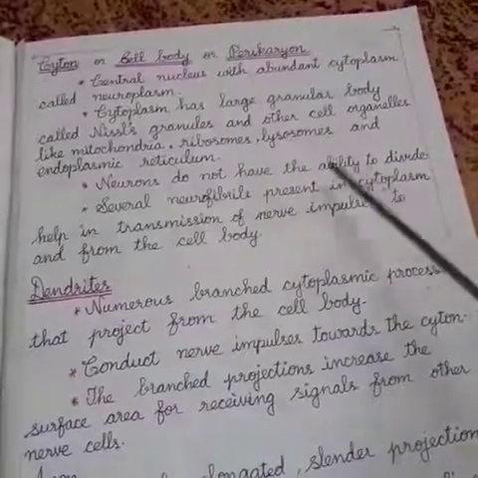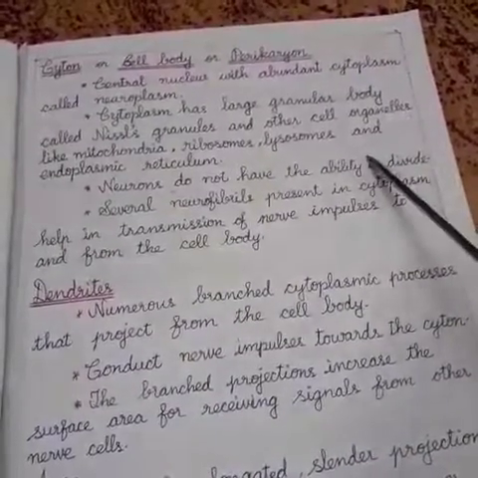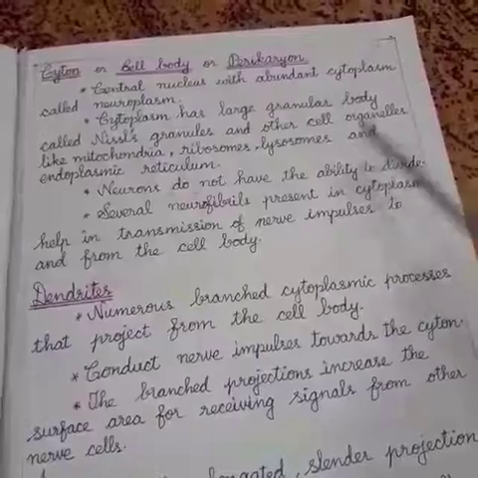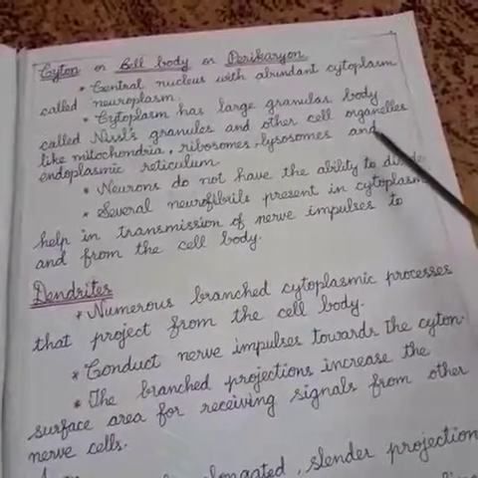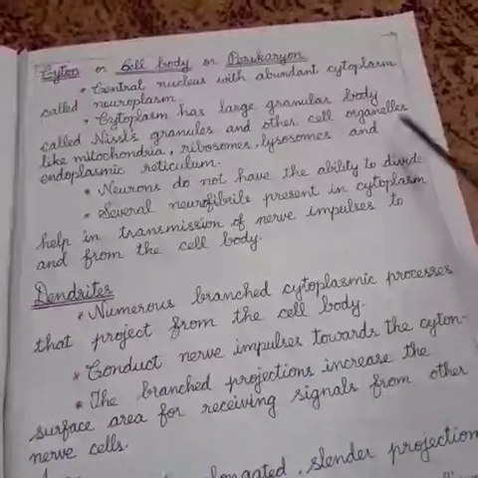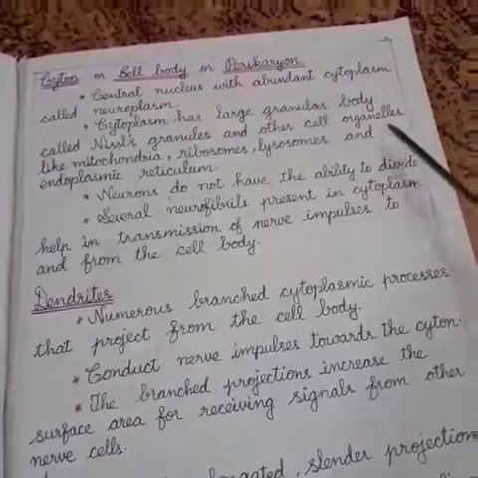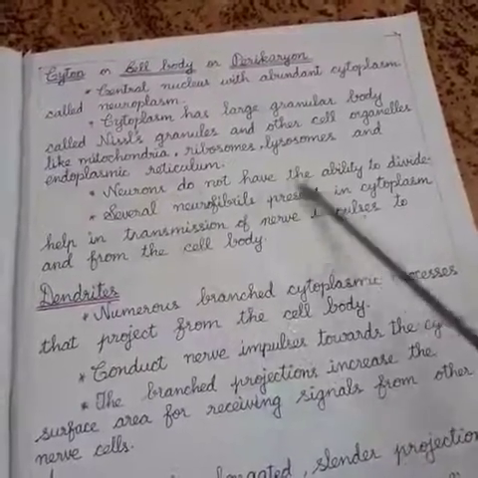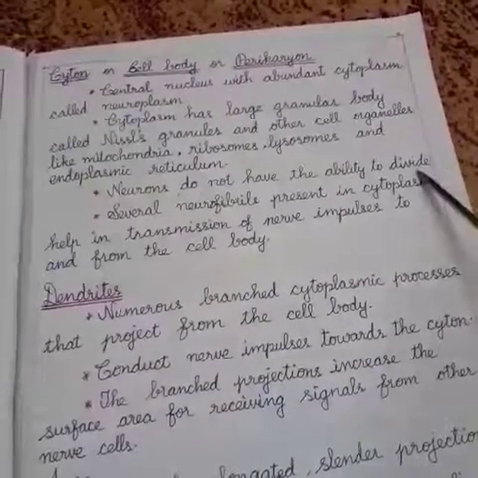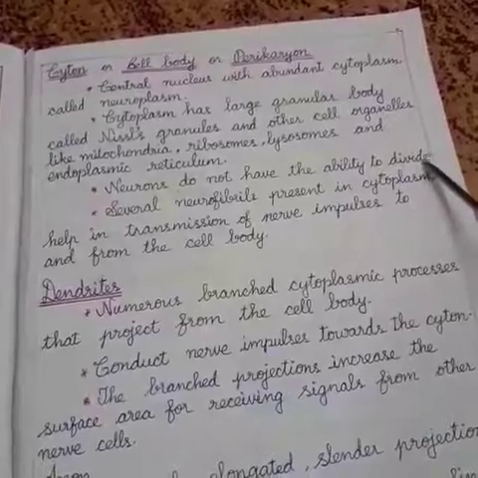So cytoplasmல என்ன இருக்கும்னா granular bodies இருக்கும். அதுக்கு பேரு nissl granules. அதோட சேர்த்து cell organelles like the mitochondria, ribosomes and the lysosomes also will be there. But they do not have the centrioles. So neurons do not have the ability to divide. Centrioles இல்லன்றதுனால they will not be able to divide.